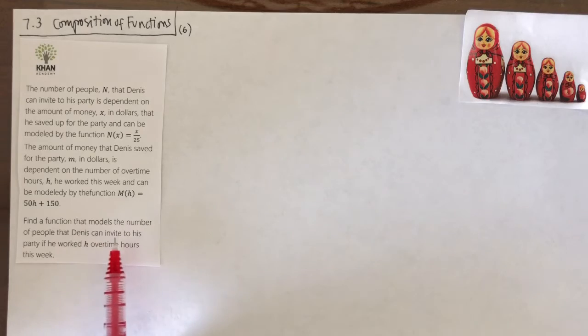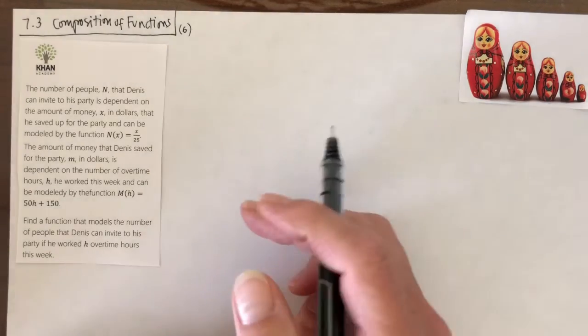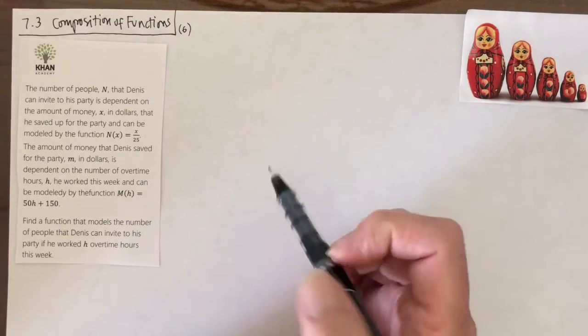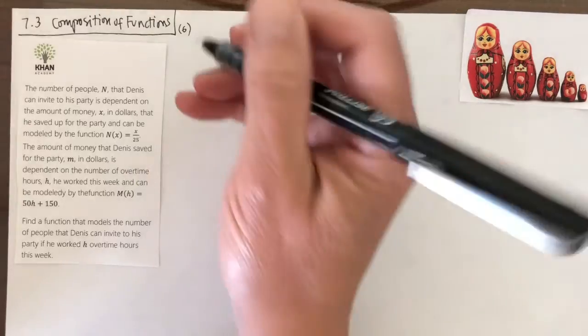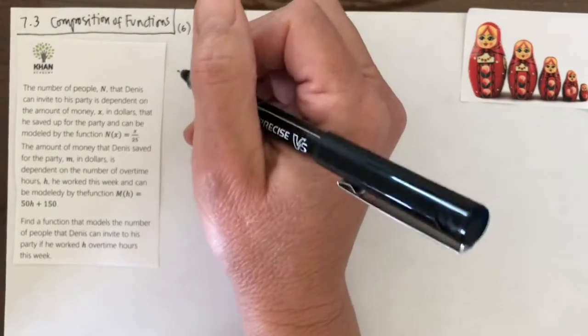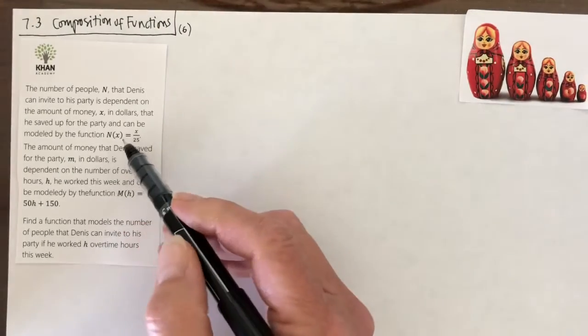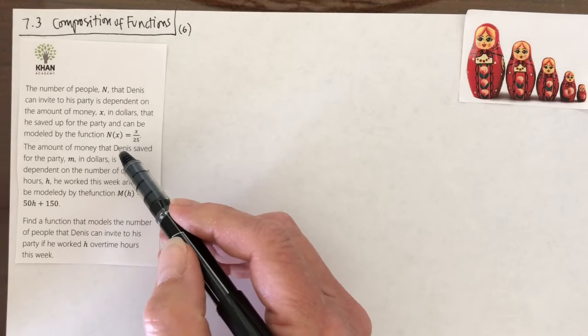Find a function that models the number of people that Dennis can invite to his party if he worked H overtime hours this week. All right, so that's a lot of words, a lot of stuff to read. Let's see if we can decipher what's going on. Essentially, let's think about this first.